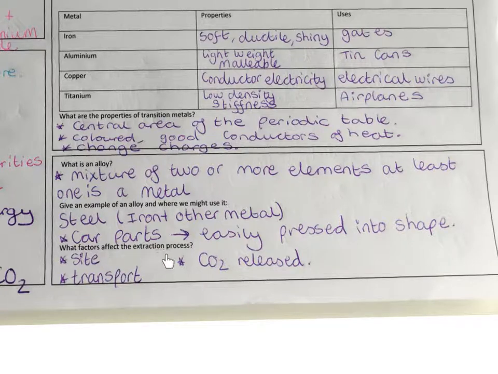What factors affect the extraction process? Not just of alloys, but of all metals. How you find the extraction site, not always that easy to find. The transport of whatever you've made, so the transport of the iron ore to the blast furnace. And then often, like we learnt with the blast furnace, an awful lot of carbon dioxide is released.